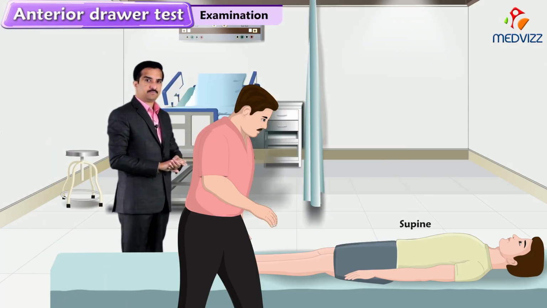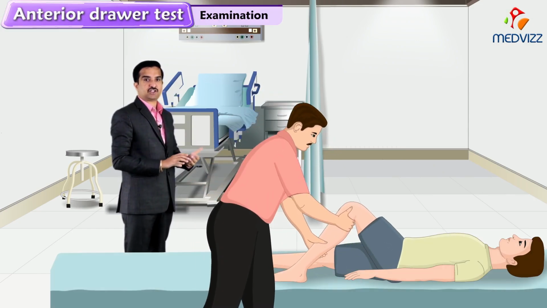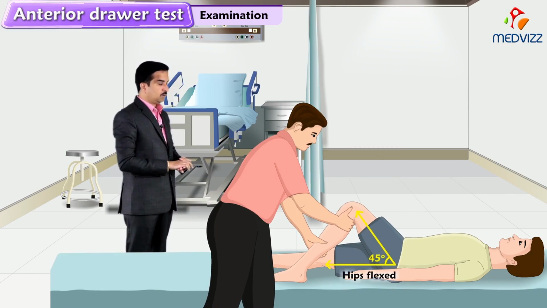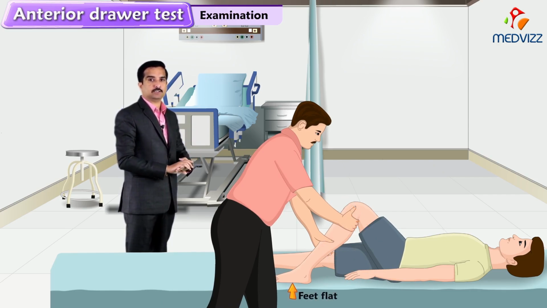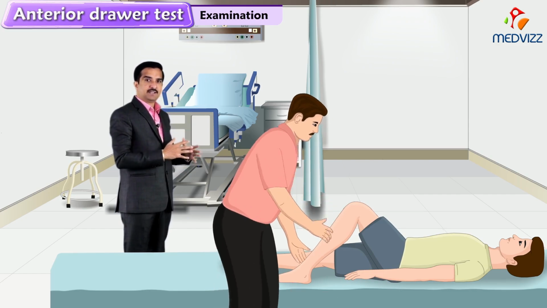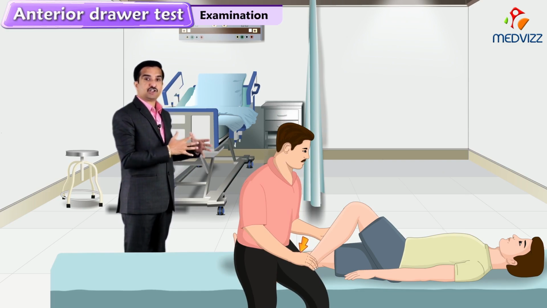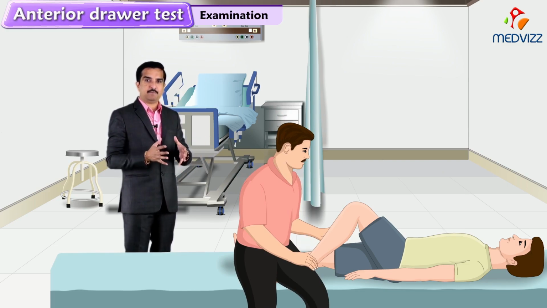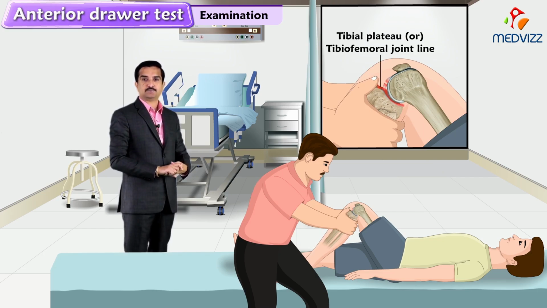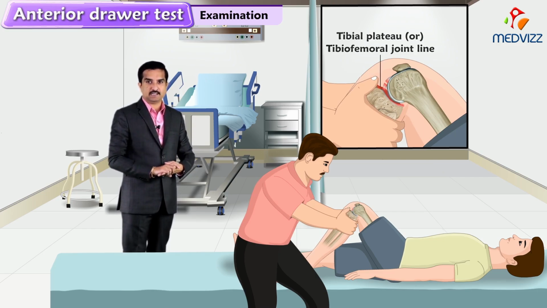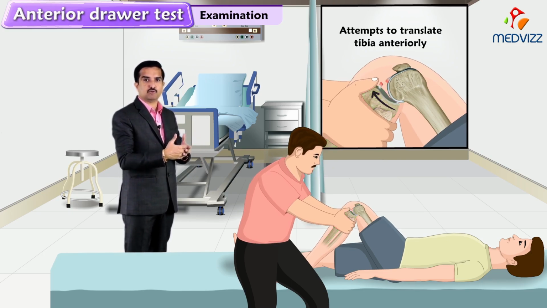As you can see here, the patient lies supine on a plinth with their hips flexed to 45 degrees, and the patient's knees flexed to 90 degrees and feet flat on the plinth. Now the examiner sits gently on the toes of the tested extremity of the patient to help stabilize it. Now the examiner grasps the proximal lower leg just below the tibial plateau or tibiofemoral joint line and attempts to translate the tibia anteriorly in an explosive movement.